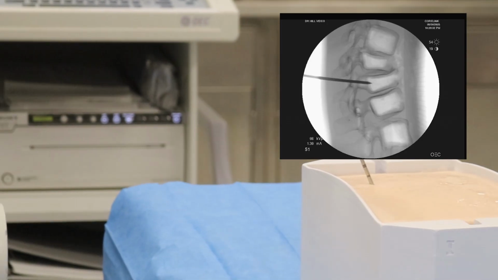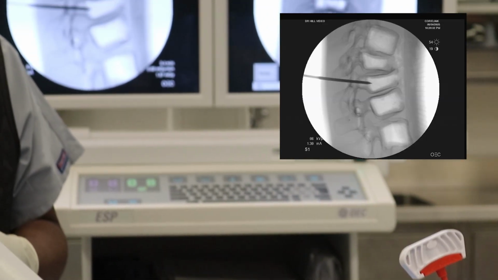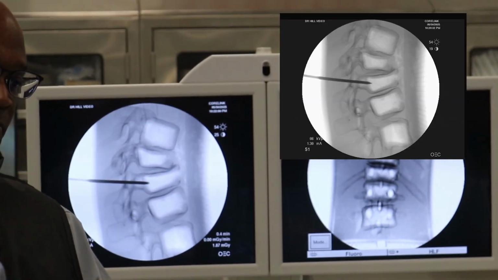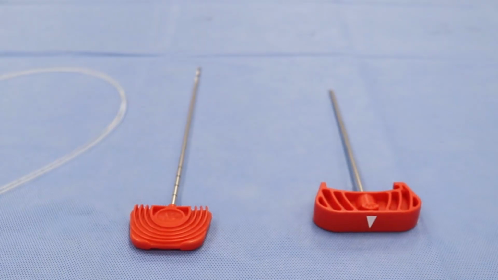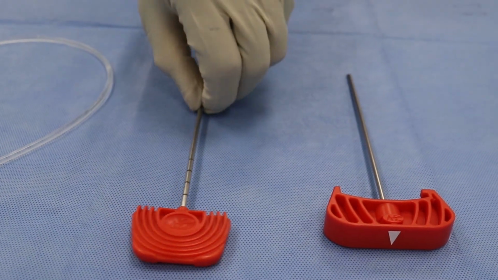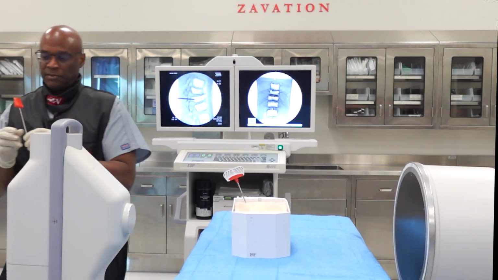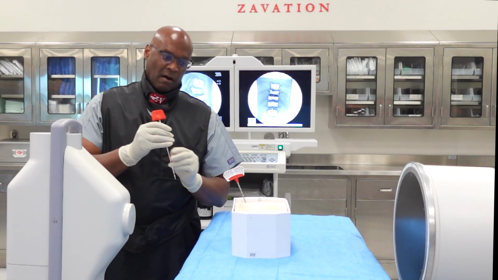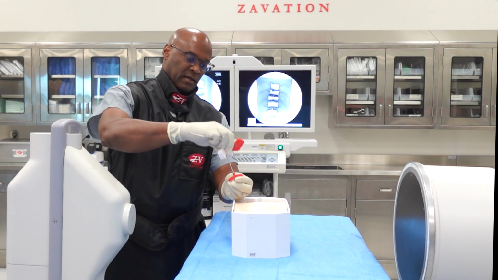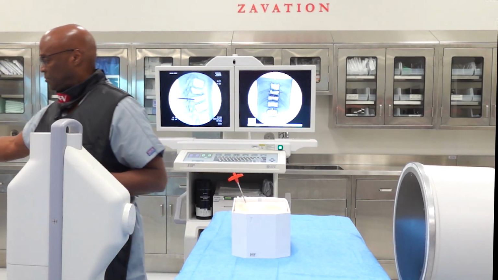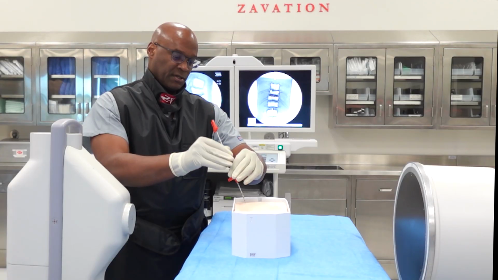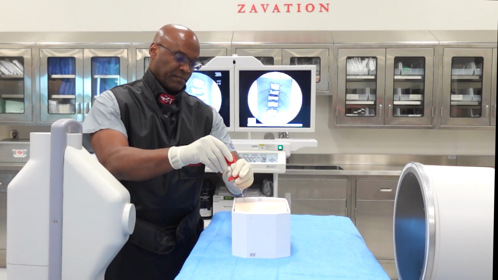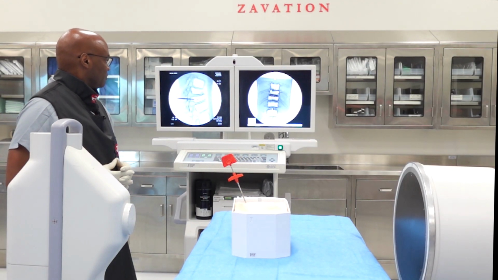So the next step in the procedure is to use the hand drill and drill to our target endpoint, which would be in the anterior third of the vertebral body. This is the hand drill that we will use to complete our access into the vertebral body. The inner trocar of the jamshidi is removed, and then we can follow the progression of the drill under fluoroscopy.